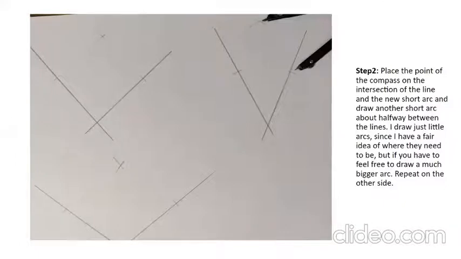If you don't get it right the first time, not a problem. You can just draw an arc, and if they don't intersect, you can just go back and draw a new one, as long as you don't change the opening of your compass. So you're going to use your compass first on the one leg, draw a short arc, then on the other leg, draw another arc and make sure the two intersect.